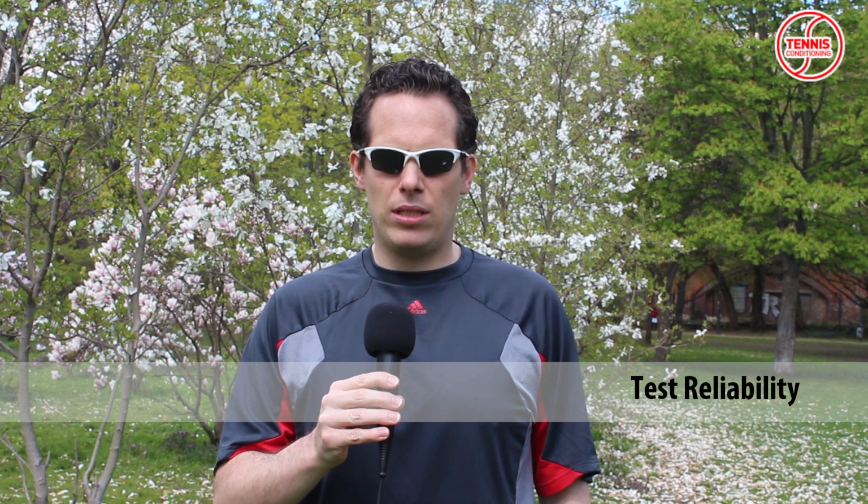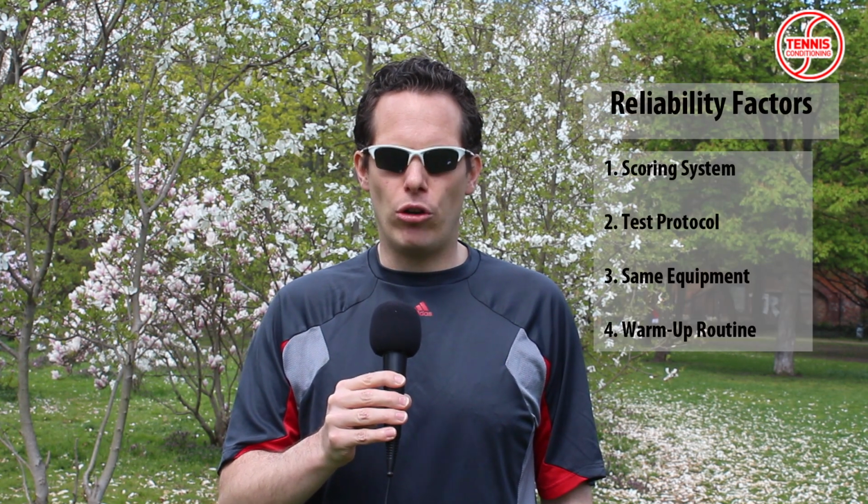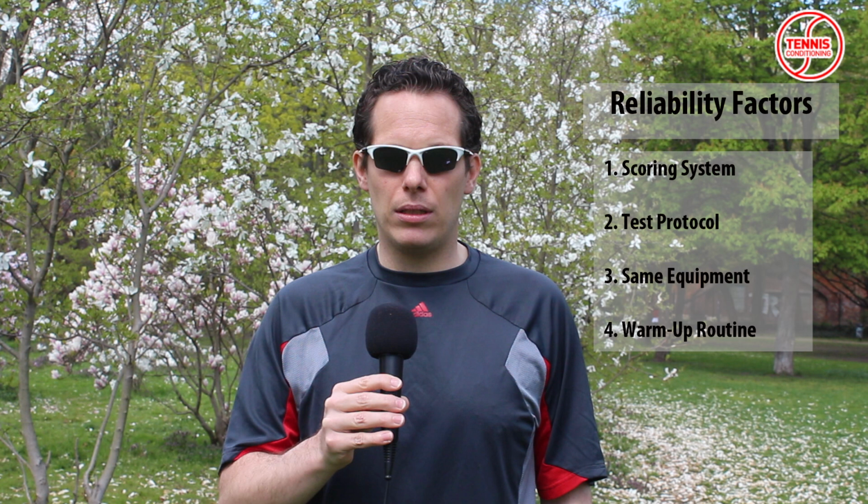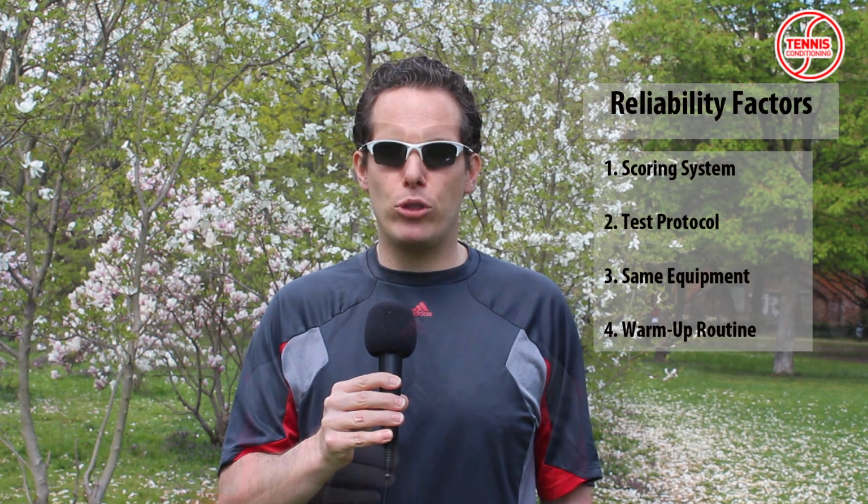Test reliability refers to test consistency. Retesting should be an exact duplication of the initial test conducted, which means that all factors need to be consistent, such as the test scoring system, the test protocol that was used before, use of the same equipment, and also make sure that the equipment is calibrated correctly, and same warm-up routine.